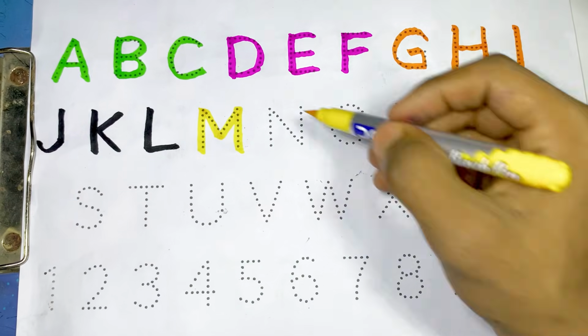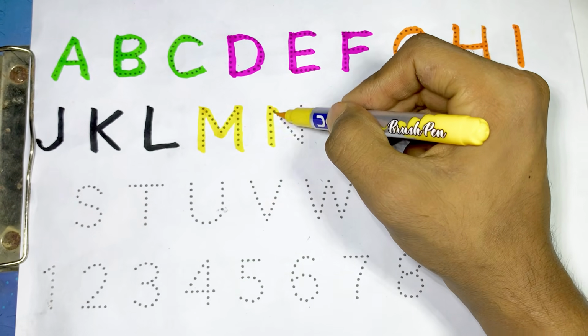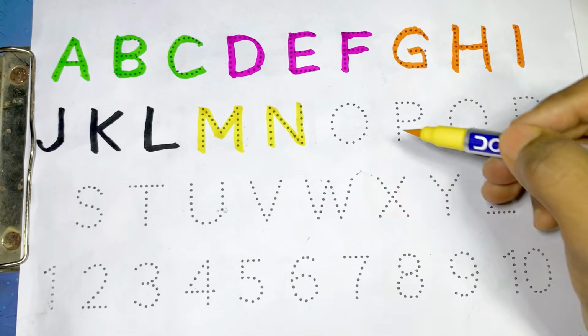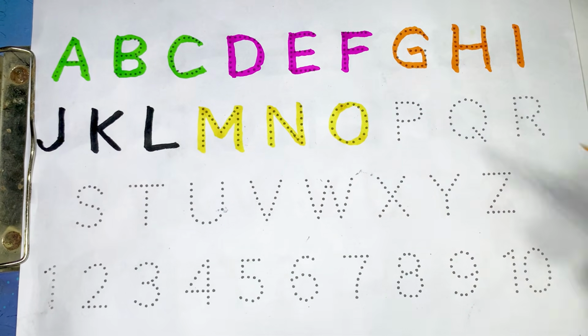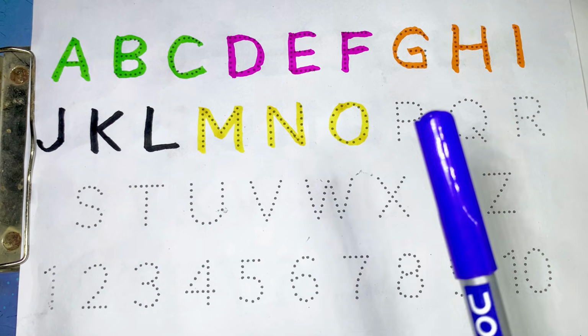M. M for moon. N for nose. O. O for octopus. Kids, now you draw P and use blue color.